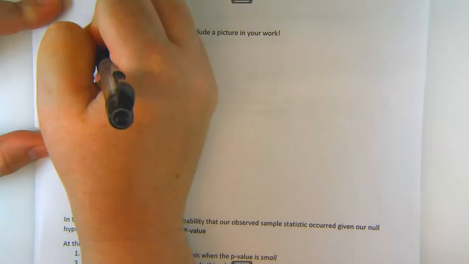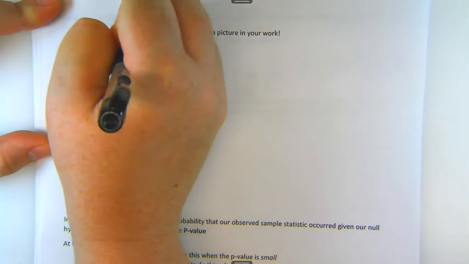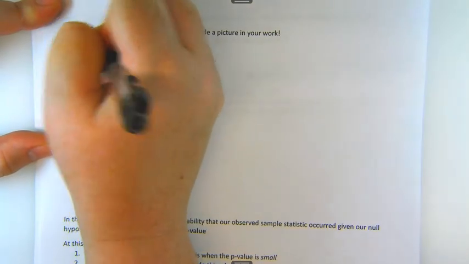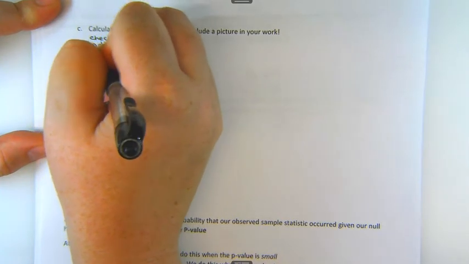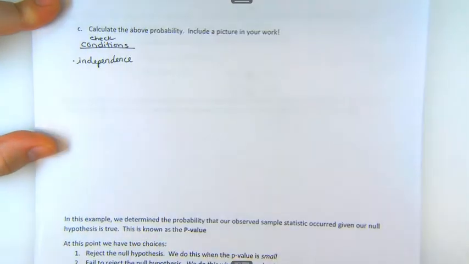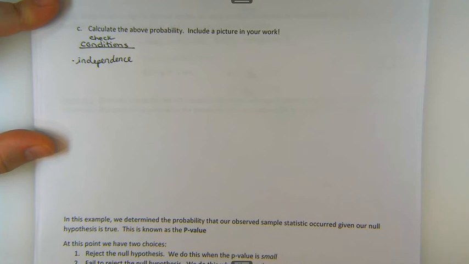So for our example, checking our conditions, first, making sure our results are independent. So the game results should be independent of each other, or the fact that we only looked at 245 NFL games, that's less than 10% of all NFL games. So we're going to be okay with independence.